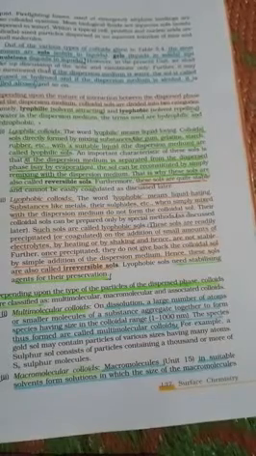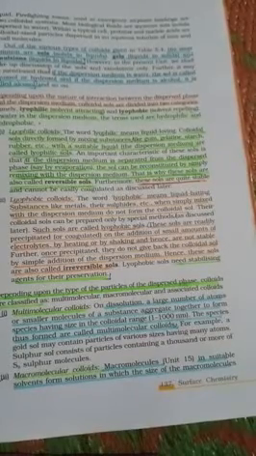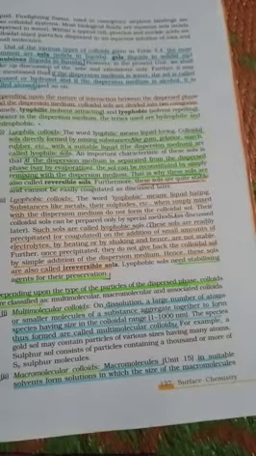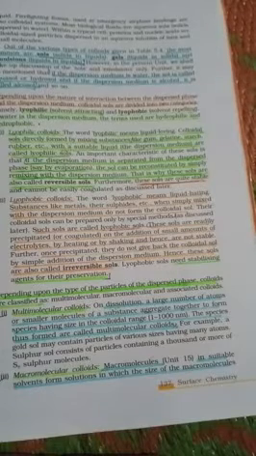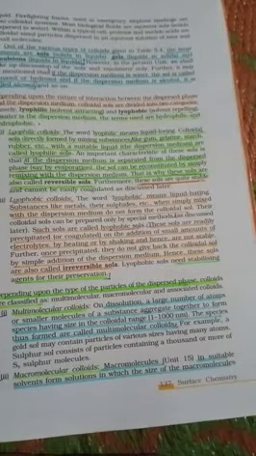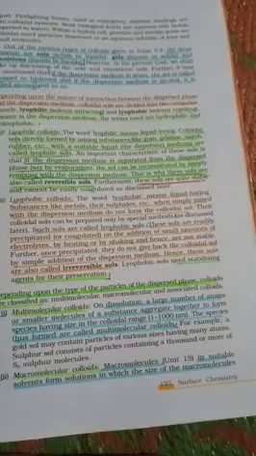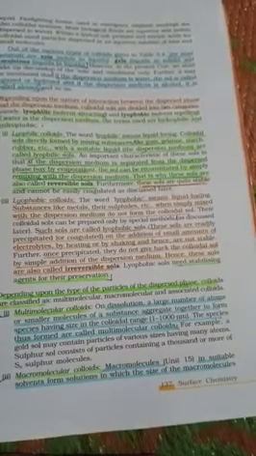The species thus formed by combining smaller substances together to reach the colloidal range, we call multimolecular colloids. Examples are gold sol or sulfur sol. They contain thousands of small sulfur molecules or gold atoms to reach the colloidal size. That is why they belong to multimolecular colloids.